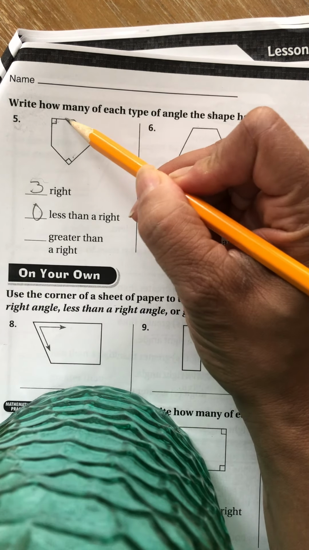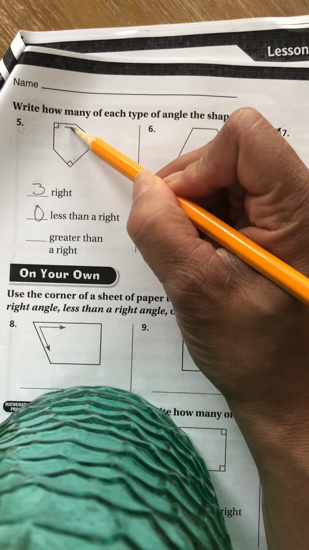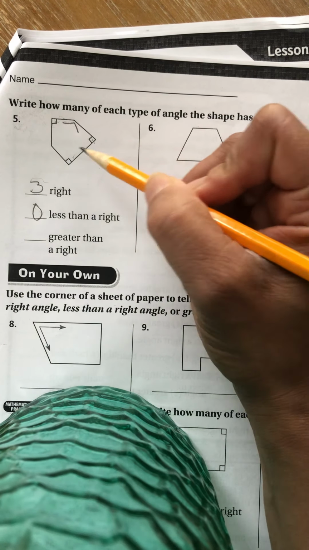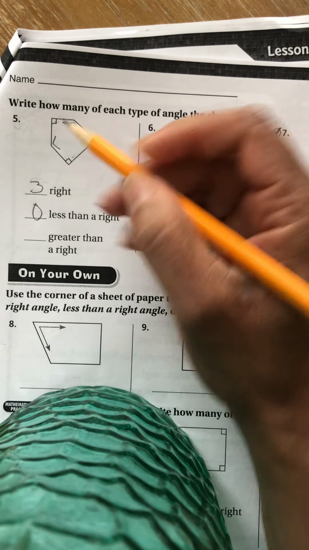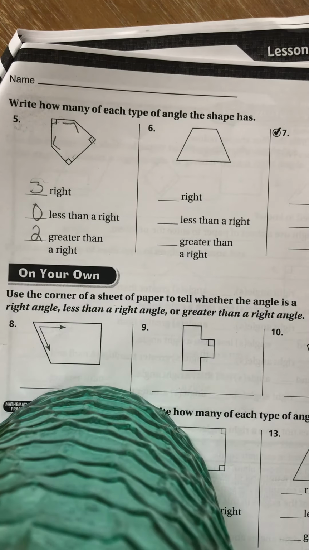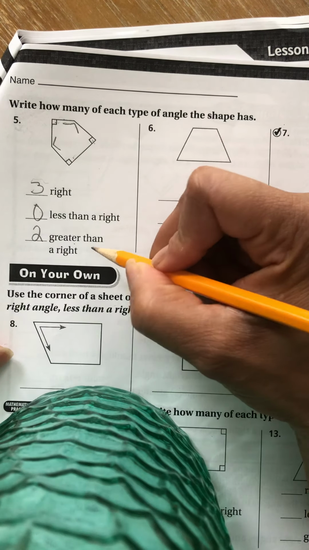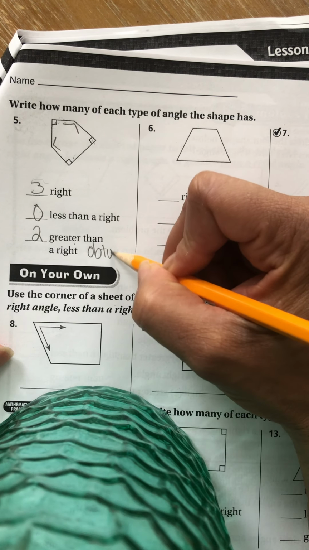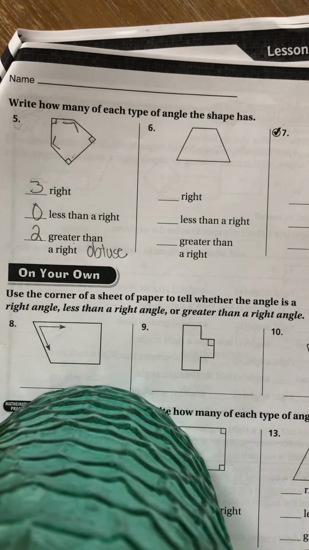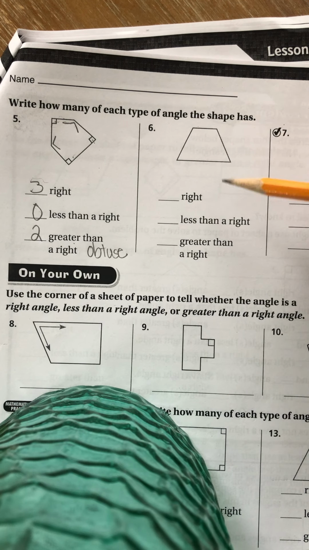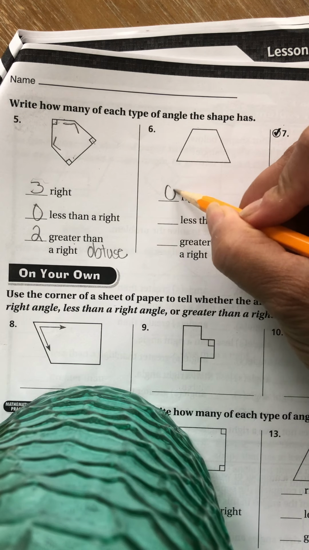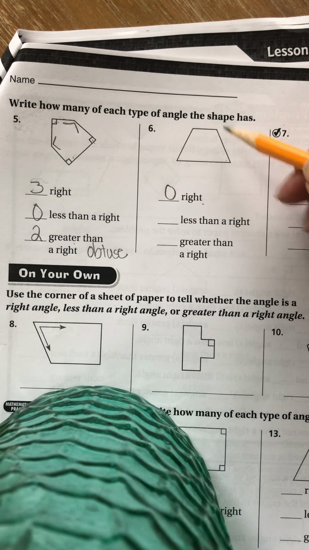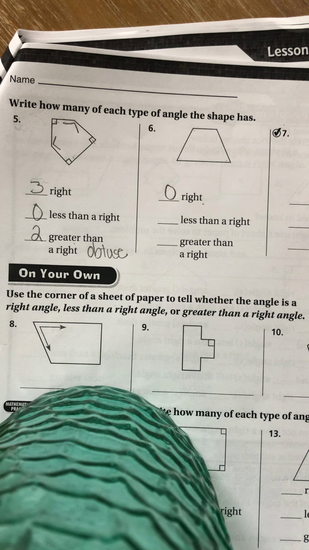Well, my friends, if you look at this part, that's obtuse. If I look at this angle, that's obtuse. Those are wide. So I have 2 that are greater than a right angle, which is actually called obtuse. Number 6, how many right angles do you see? You should have said 0. There are no squares that you can put in those corners.